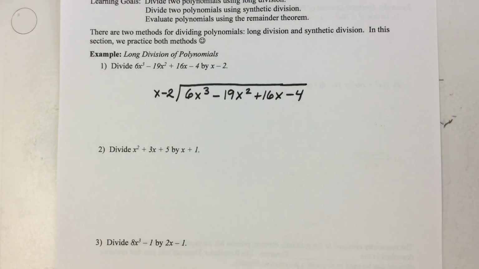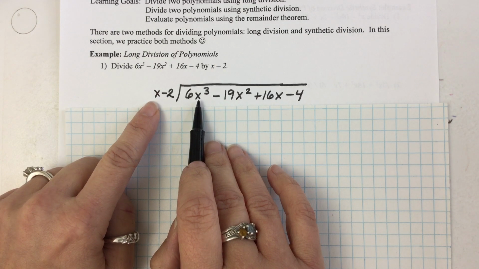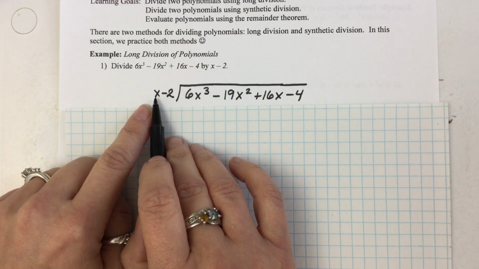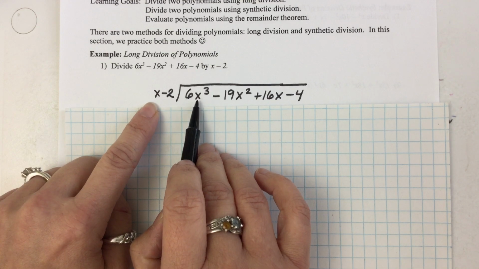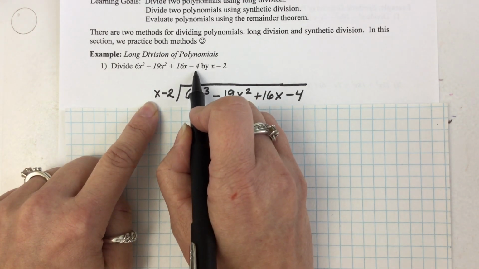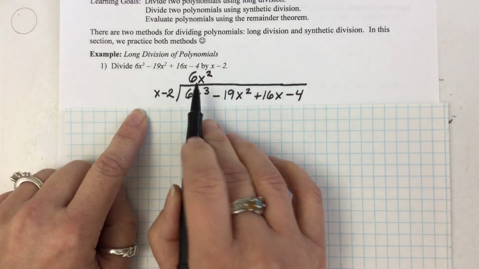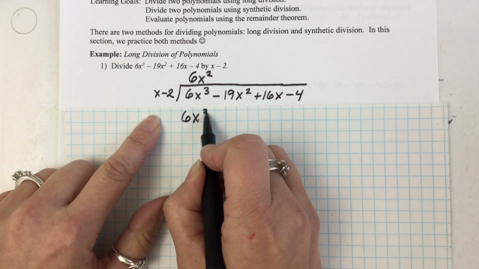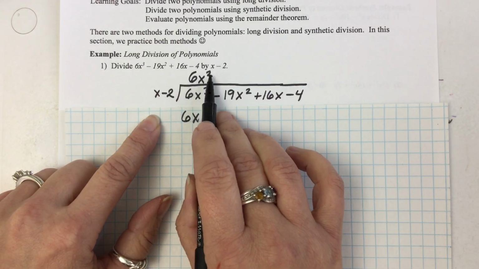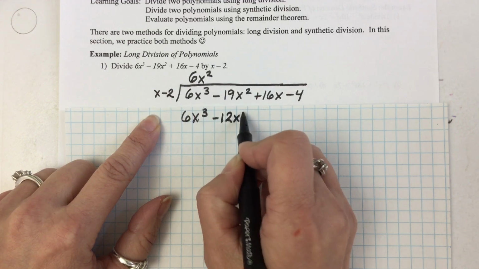Now your goal here is to always make the first term on the outside become the first term on the inside. So I need x to become 6x cubed. So you have to ask yourself, okay, what is it missing? It needs a 6 and it needs 2 additional x's. 6x squared times x is 6x cubed. 6x squared times negative 2 is negative 12x squared.